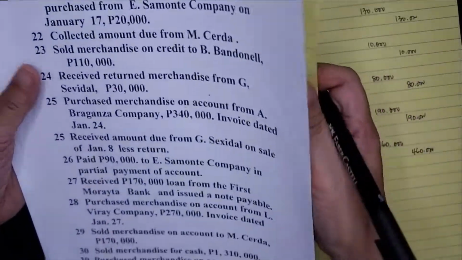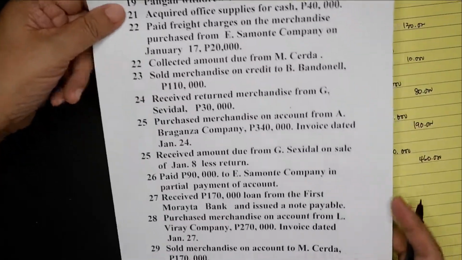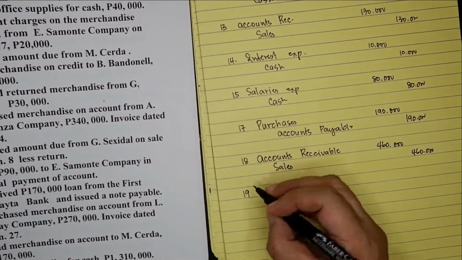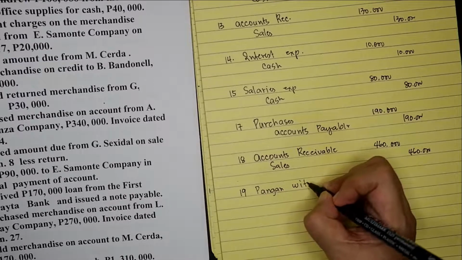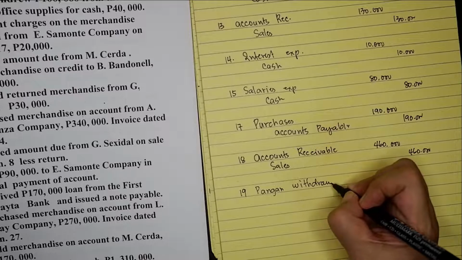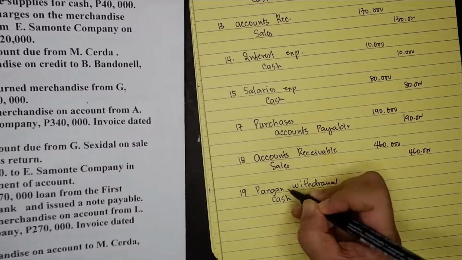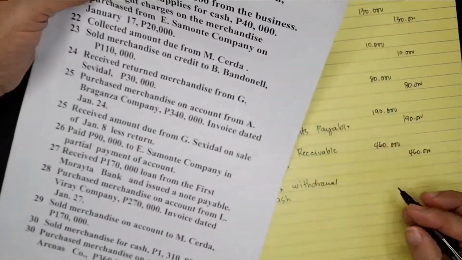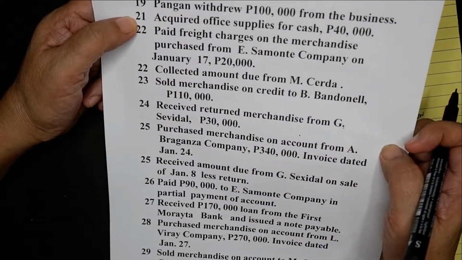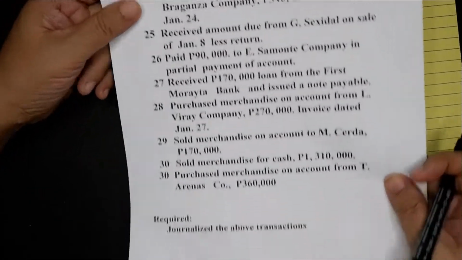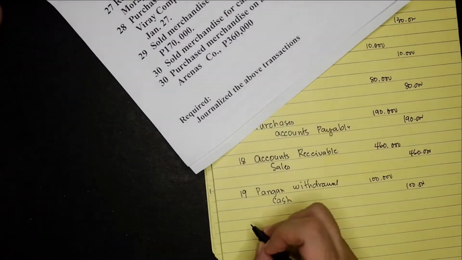Okay, next is 19. Pangan withdraw 100,000 from the business. So our entry, again, debit Pangan withdrawal. It is always on the debit side, remember? And credit cash, 100,000. And 21, acquired office supplies for cash, 40,000.